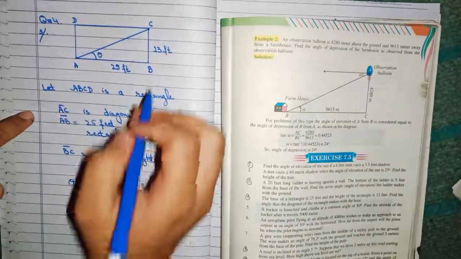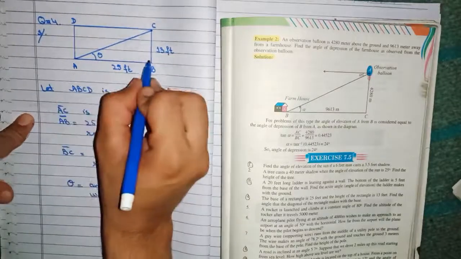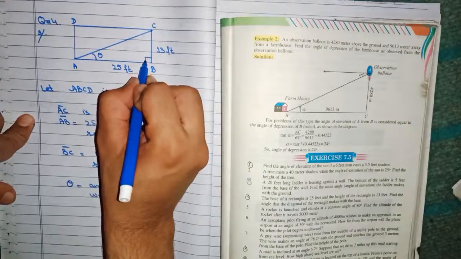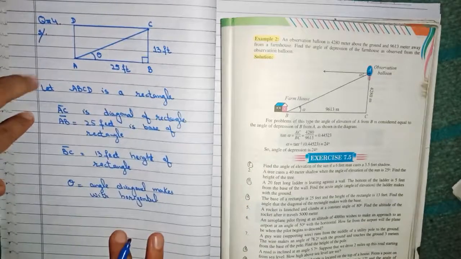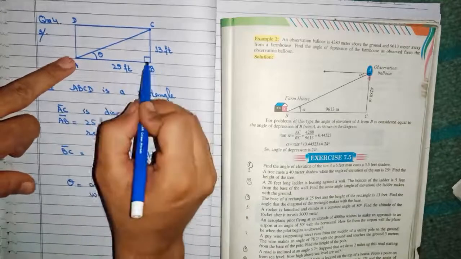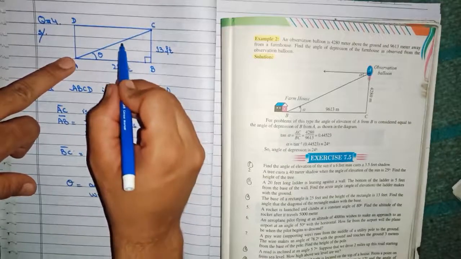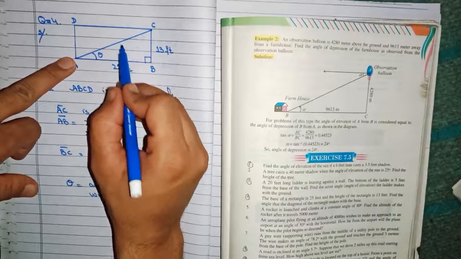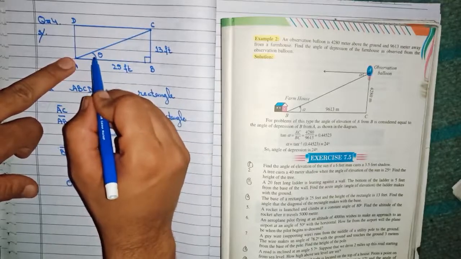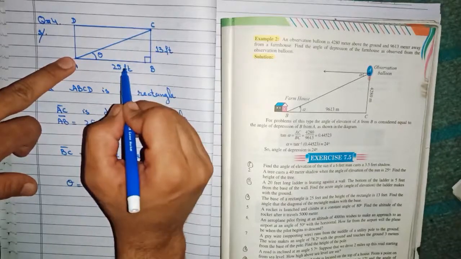Now seeing this angle, it is a right angle triangle. In right angle triangle ABC, the side opposite to the right angle is, you know, the hypotenuse. With respect to this angle theta, this is perpendicular and this is base.